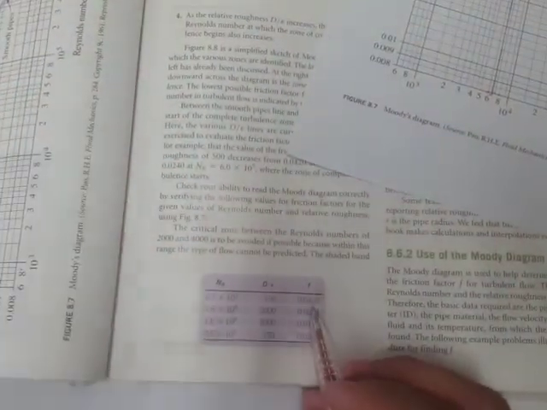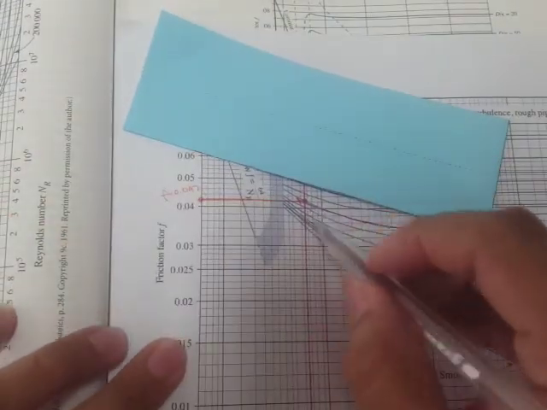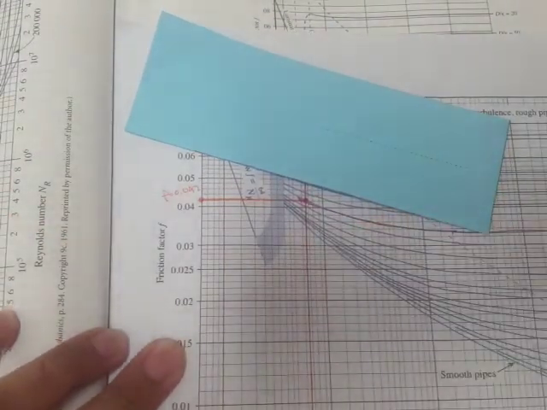Okay, and in this textbook the value is 0.043. That depends upon how accurately you find the intersection point. Okay, so that's for the first one.